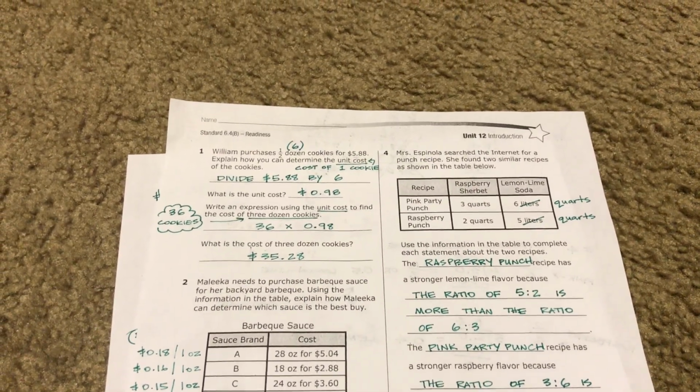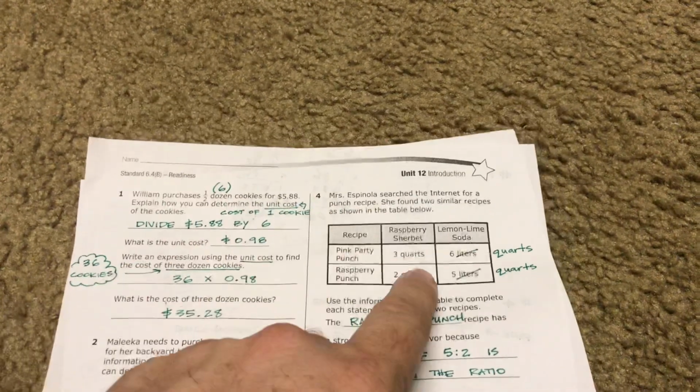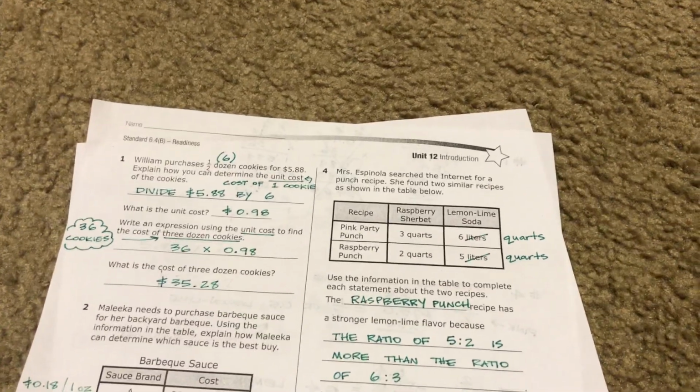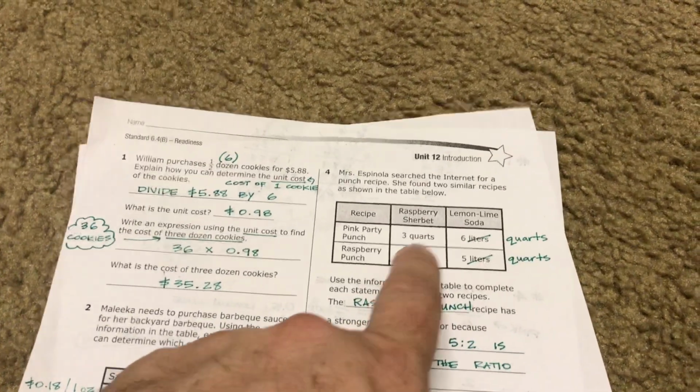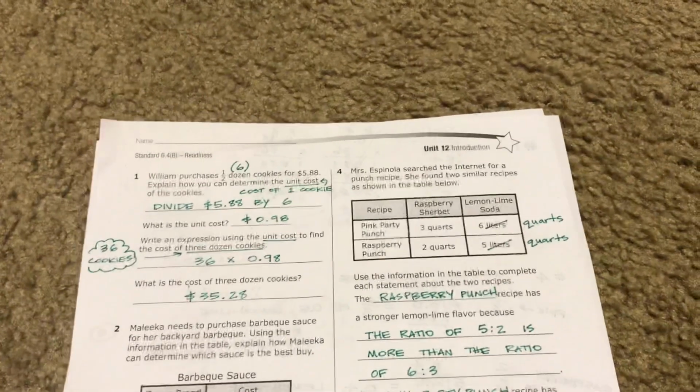I want to give you some homework help tonight. Number 4, don't do it. The comparison should have been quarts to quarts, not quarts to liters. Students in 6th grade are never going to have to switch between customary units and metric units for conversion. So don't worry about number 4. We'll deal with it in class.